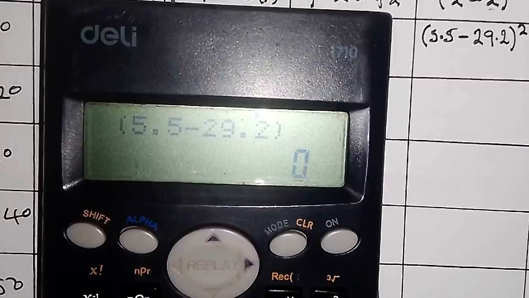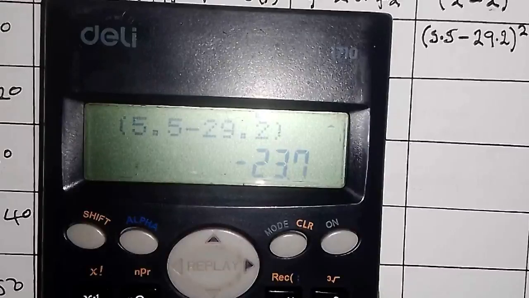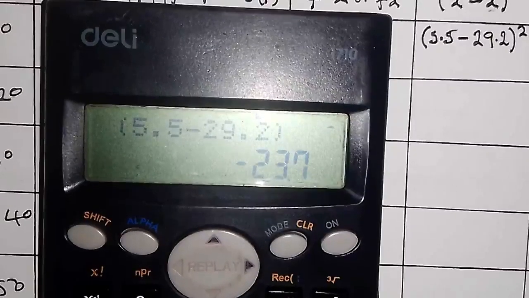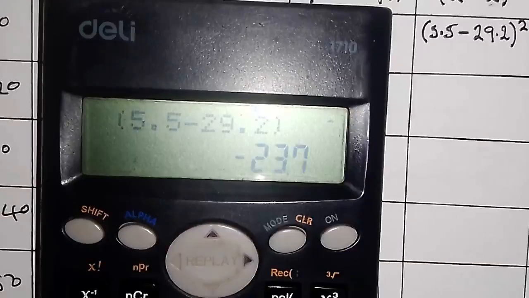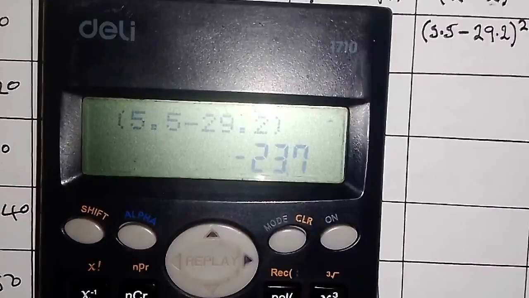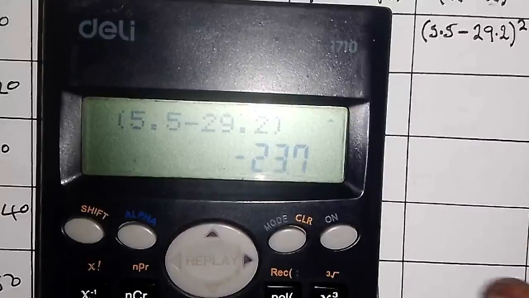Don't put the square first, just say equals. So the number you get is simply negative 23.7. So this number 23.7, you now square it according to the formula there.